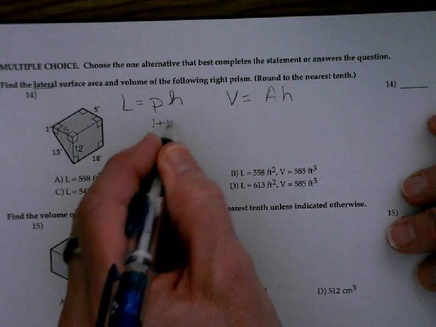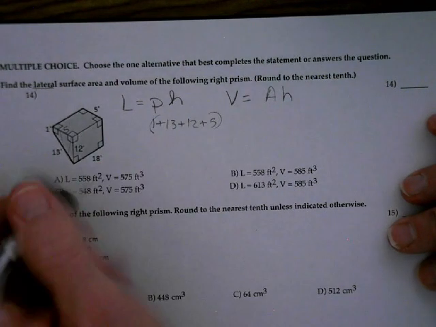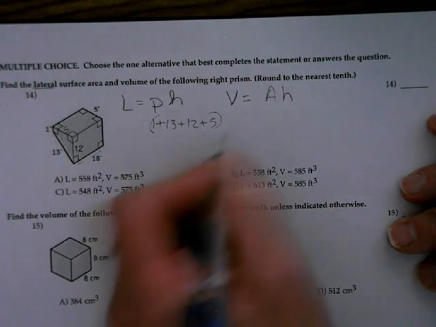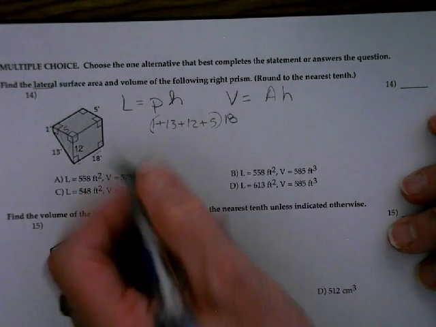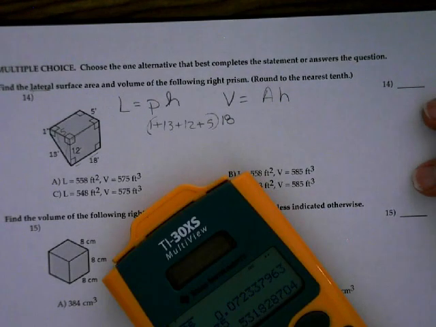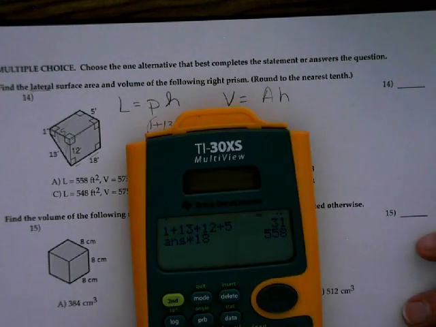Perimeter. This is the base because those two are the same measurements. This one in front you can see and the one you can't see in back, because all the other sides are not the same. So that's how you know what the base of a prism is. They have the same dimensions. So I add up 1 plus 13 plus 12 plus 5. And how tall? That's the distance between the base and the base, and that is 18.